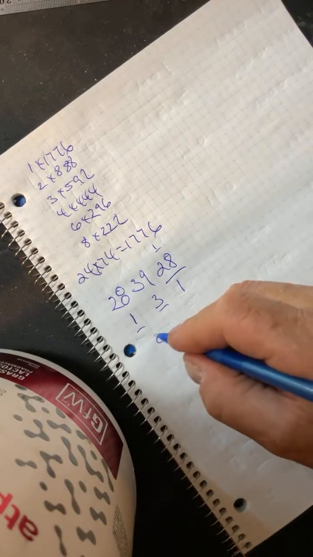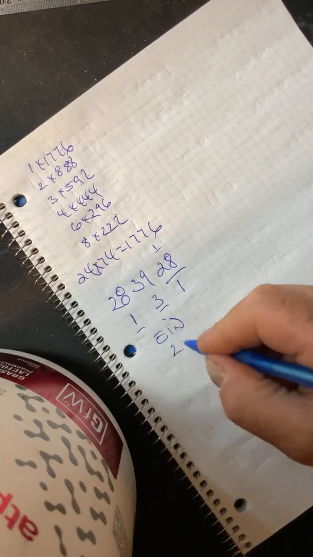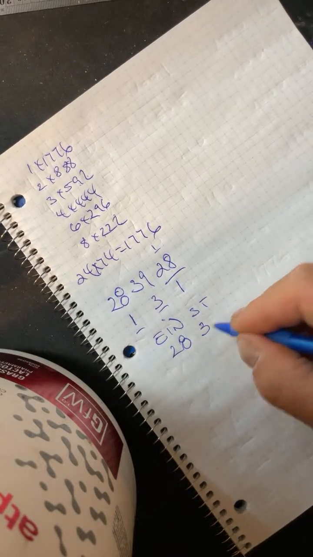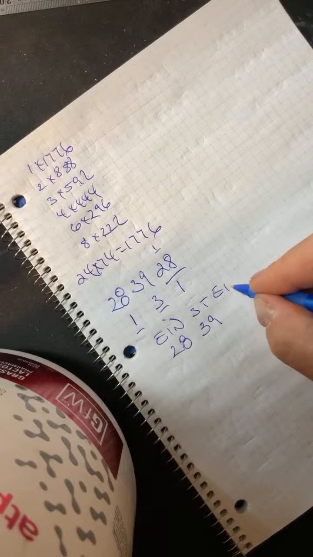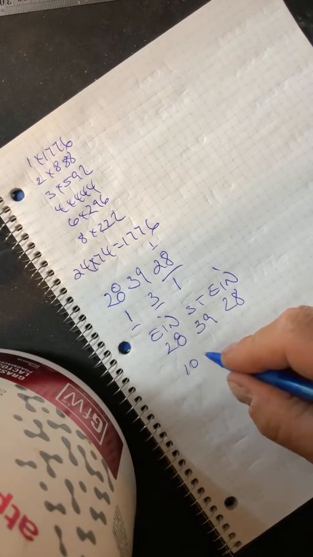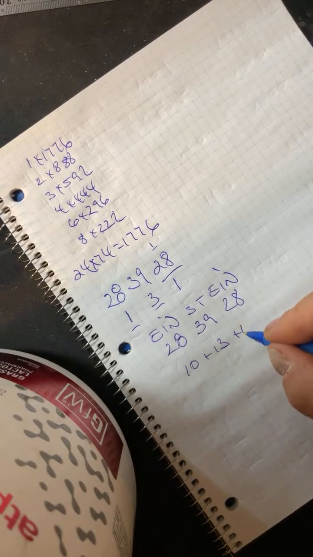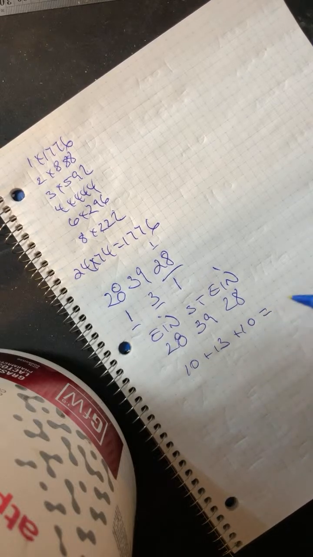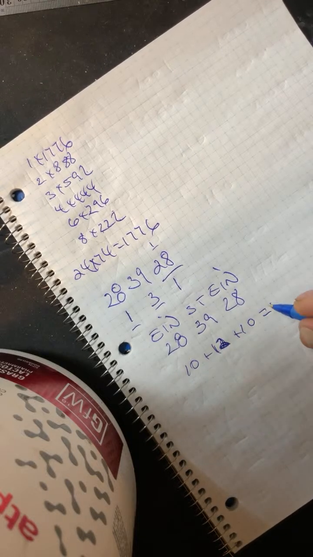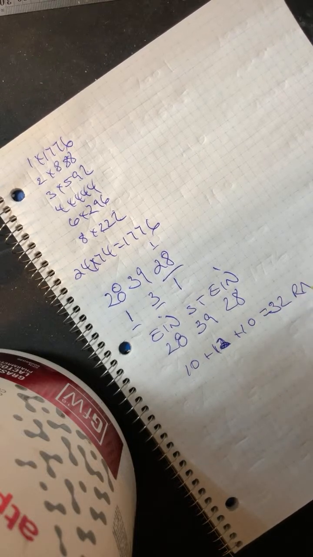You know what's very funny? EIN equals to 28. ST equals to 39. And EIN equals to 28. 10 and 13 and 10 equals to 10 and 12 and 10 equals to 32 RAM, or 131.